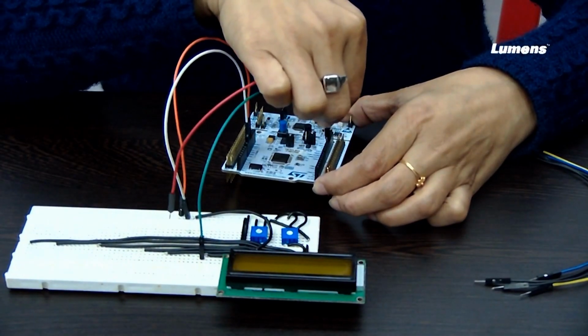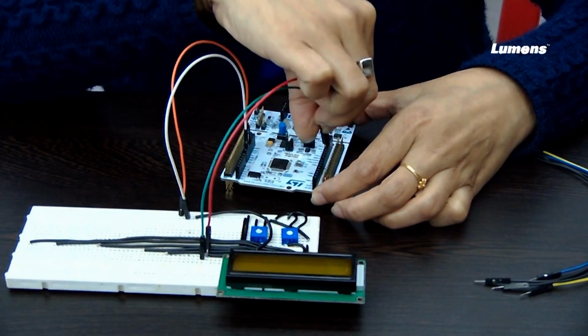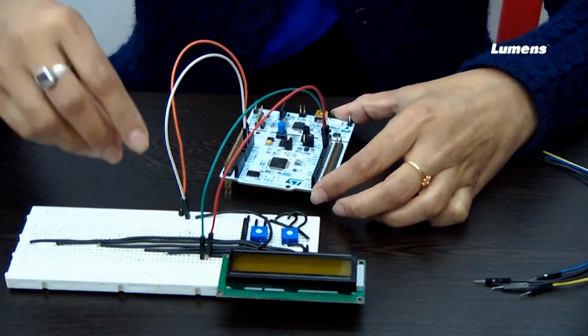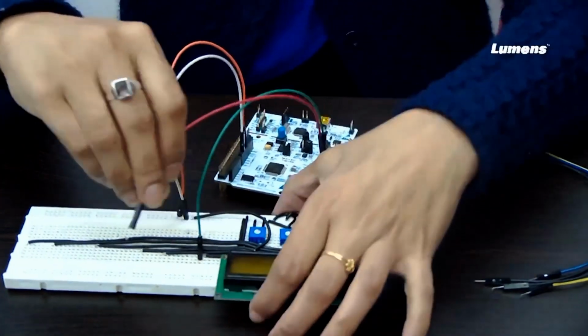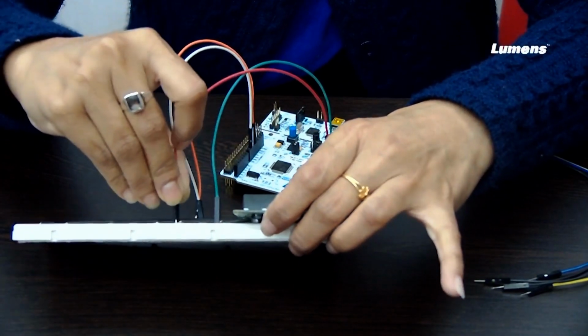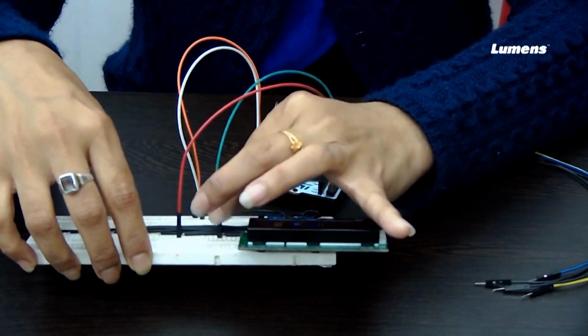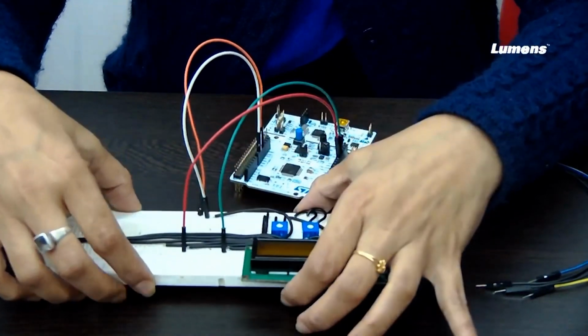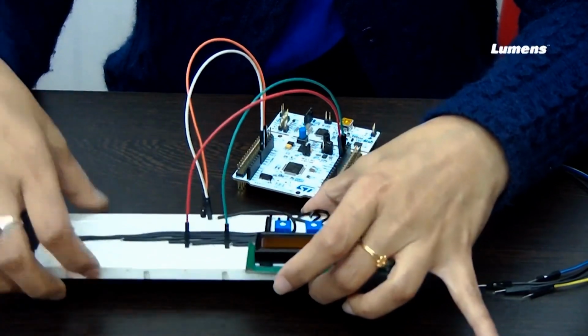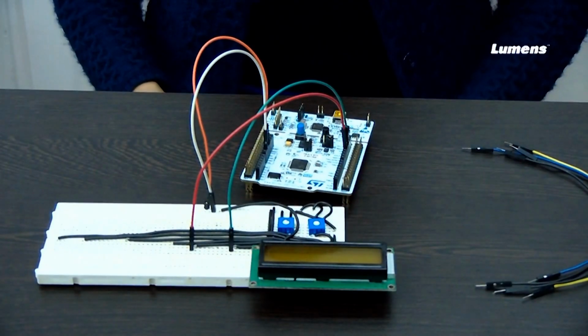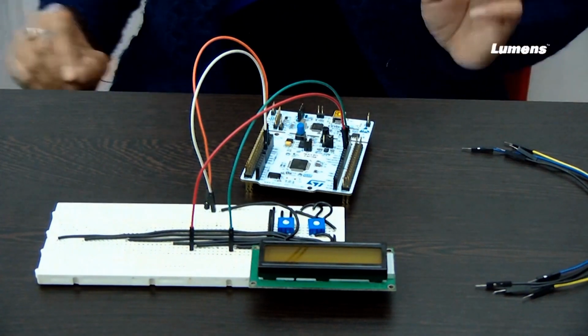Just look back into the connections that I have already discussed in the slides. It will make you clear. So, this is the register select, and this is the enable pin. And these 4 pins are basically the data pins, that is DB4 to DB7.